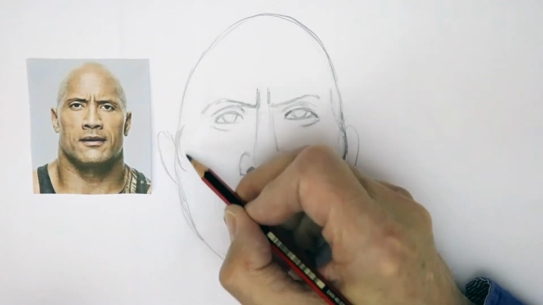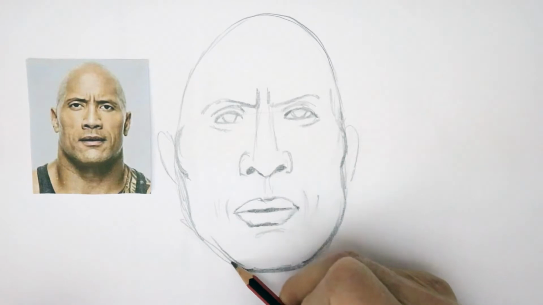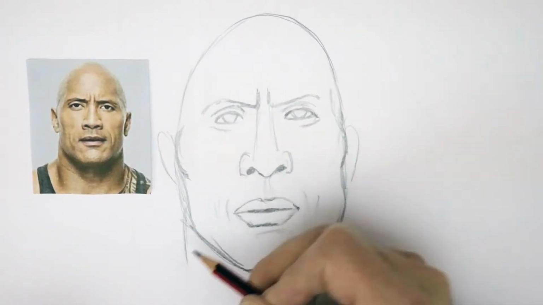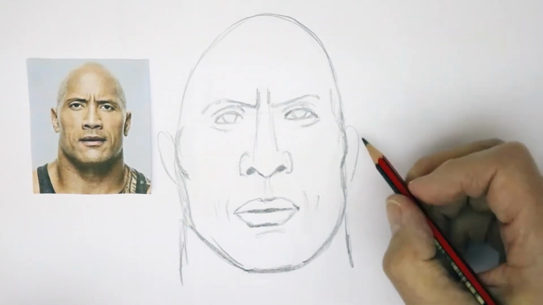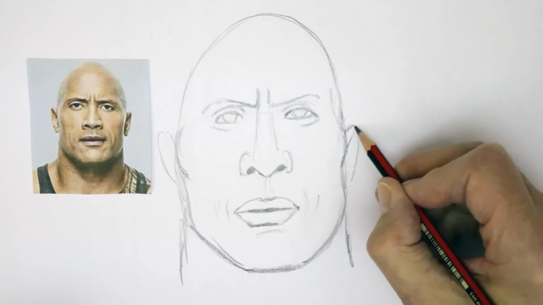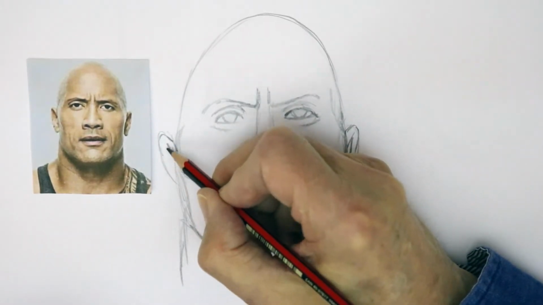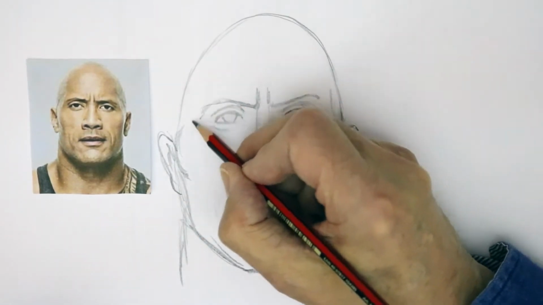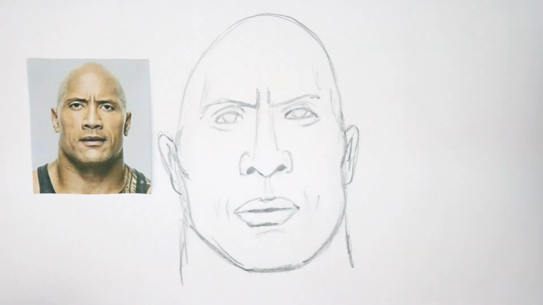Now the cheekbone here, the curve, and coming out. Alright, and then of course you get the very powerful broad shape of the neck, and then the ears come in about there, say, quite small ears really. So there is the rough pencil shape of the caricature of Dwayne Johnson.